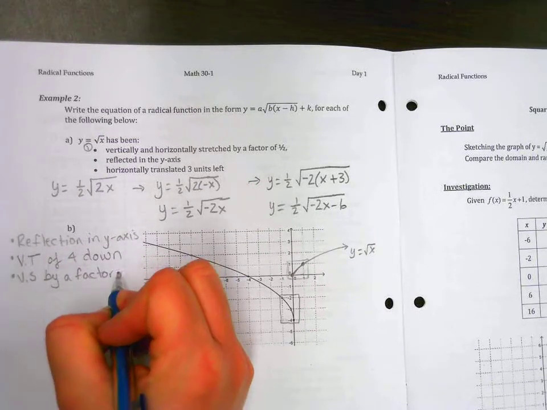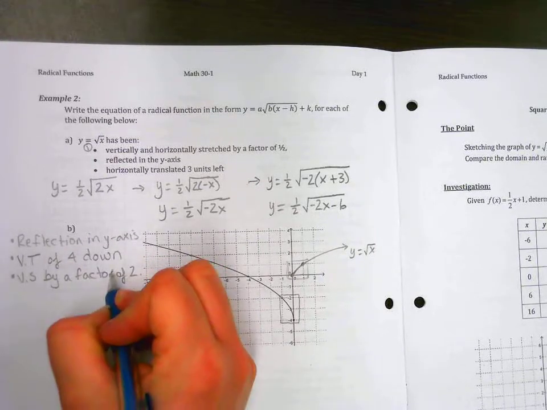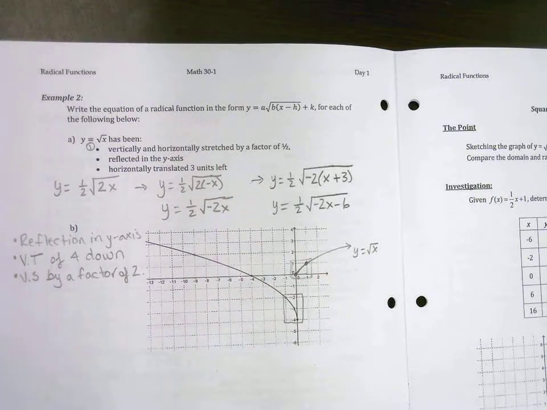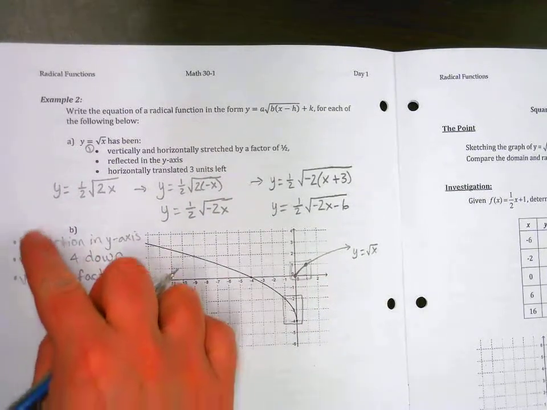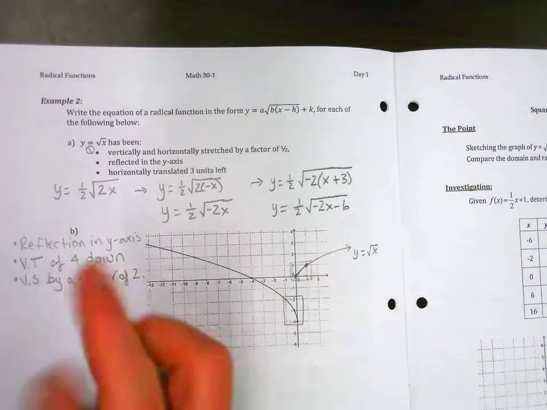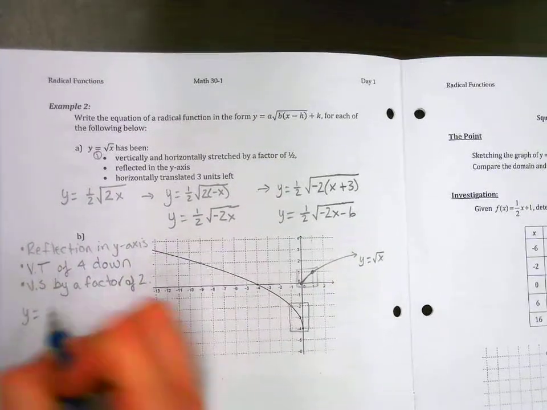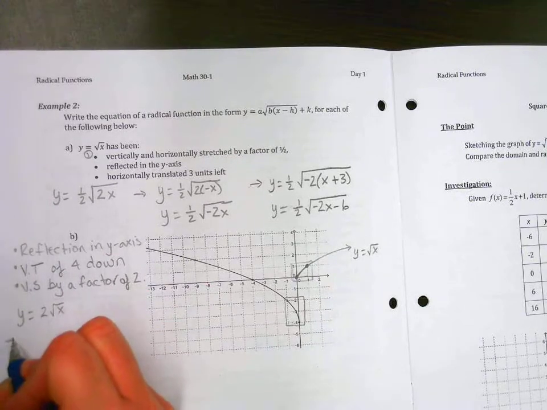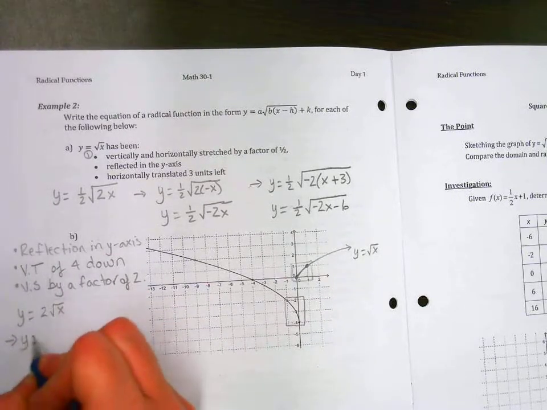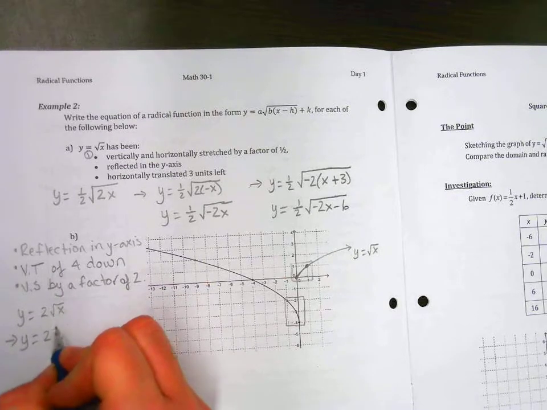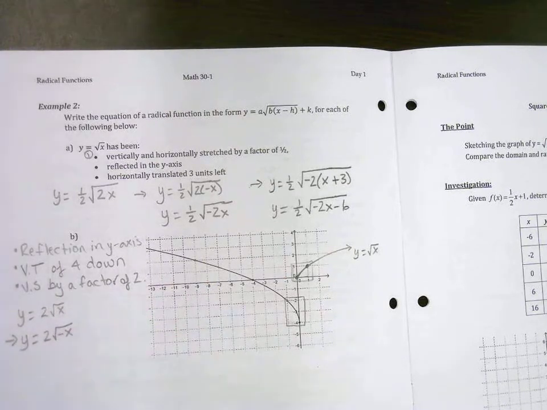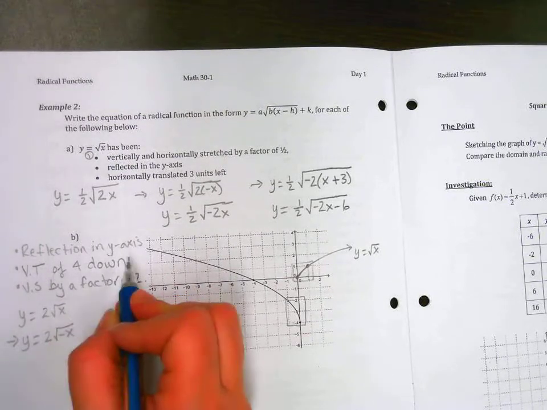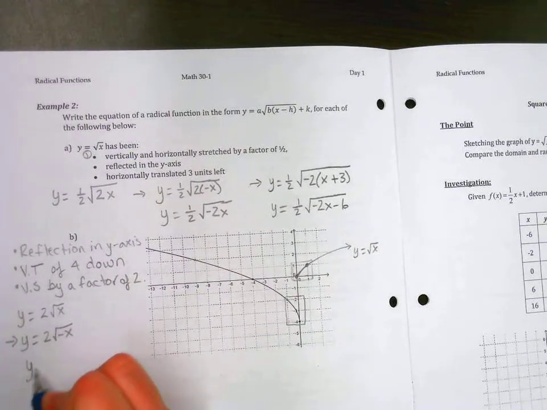All right, so what is my new equation? So again, I want to apply these in order. So I'm going to do my stretch first. Y equals 2 root x. I am then going to do my reflection in the y-axis, which would be 2 root negative x. I am now going to translate this 4 units down. So my final equation would be y equals 2 root negative x minus 4.